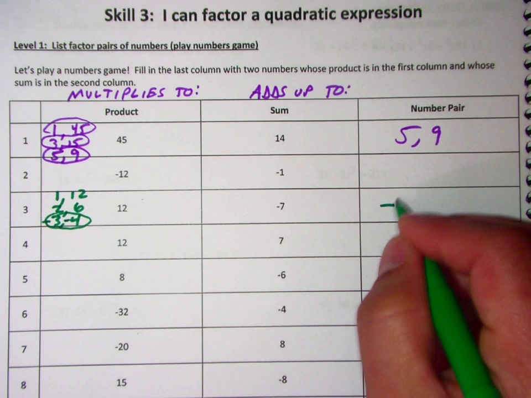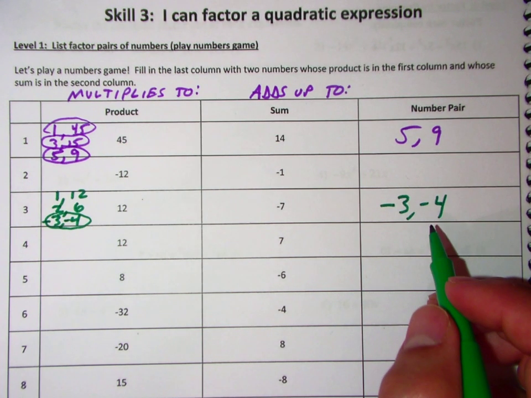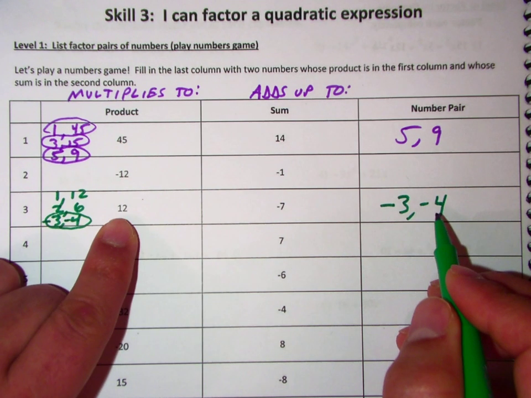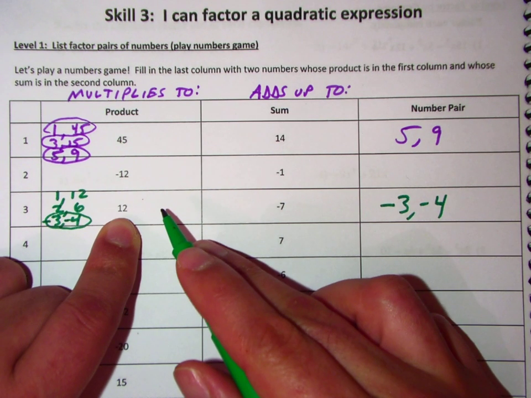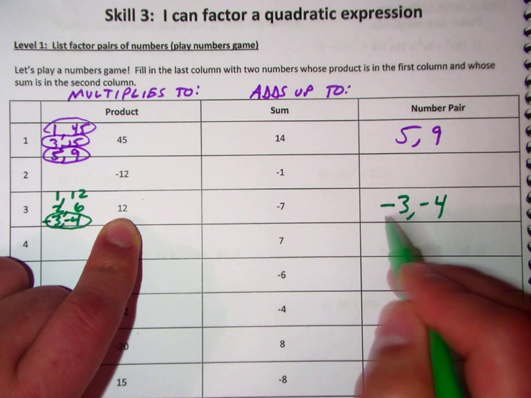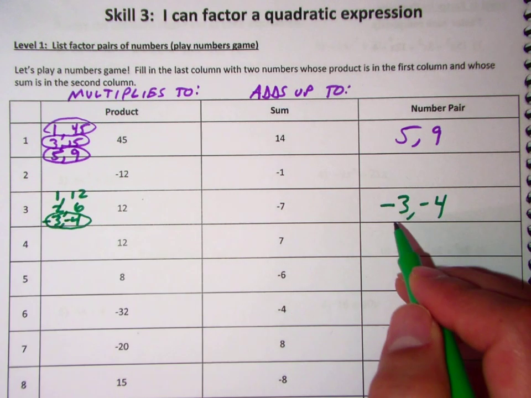So the winning combination here is -3 and -4. Again, a negative times a negative is positive. Okay, that's what happens to get you positive 12. And then -3 times -4 is 12, and -3 plus -4 is -7. Okay, so that's the winning combo there.